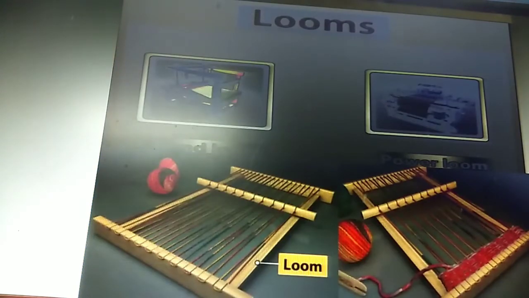Now next, after spinning, sets of threads, they will do coloring. This process of coloring is called dyeing, D-Y-E, dye. Dye means color, coloring. Then they will do it by looms.